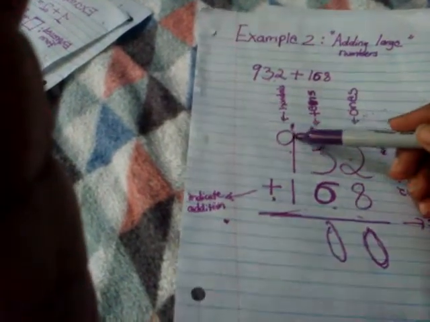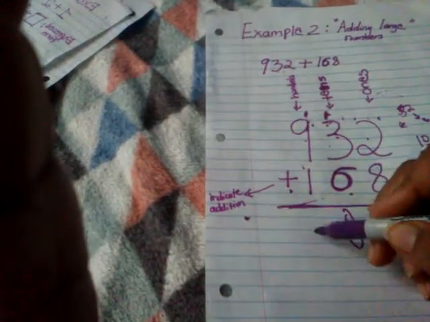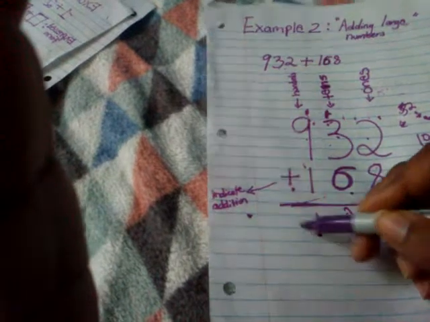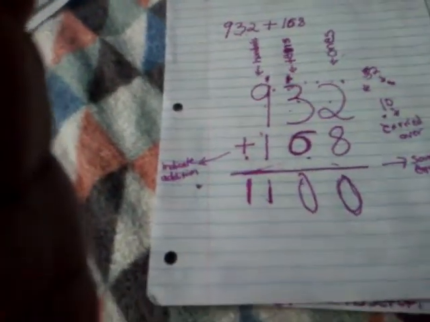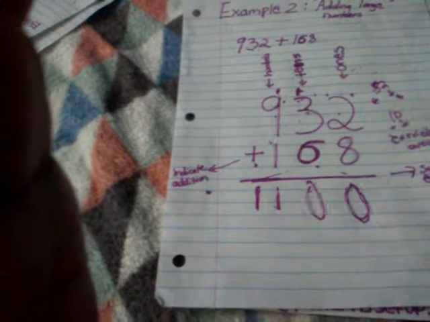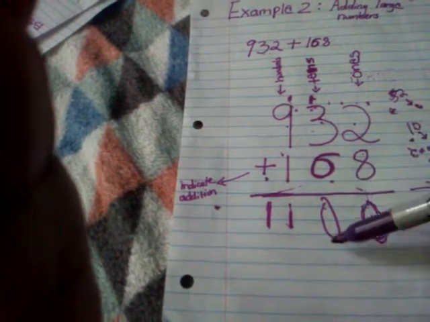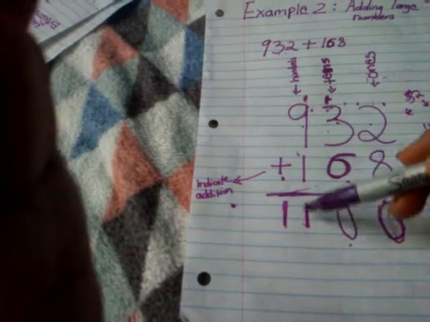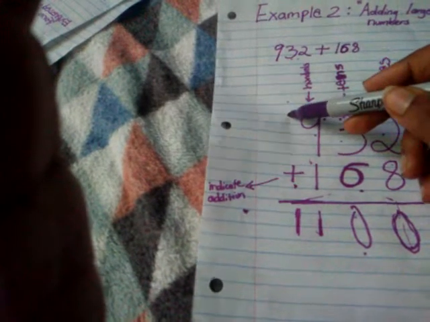So it's 1 plus 9 equals 10. 10 plus 1 equals 11. So we have the answer to the problem. We just have to make sure that it's aligned to the proper place, just like we set up the problem. So the ones are together, the tens are together, the hundreds are together, and for the thousands place, we just make sure, act like this is invisible.